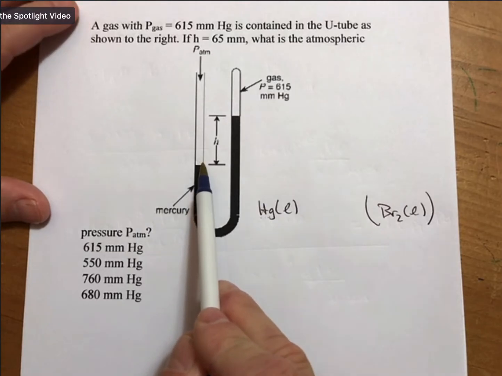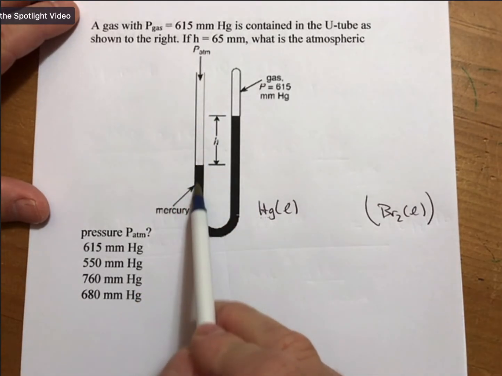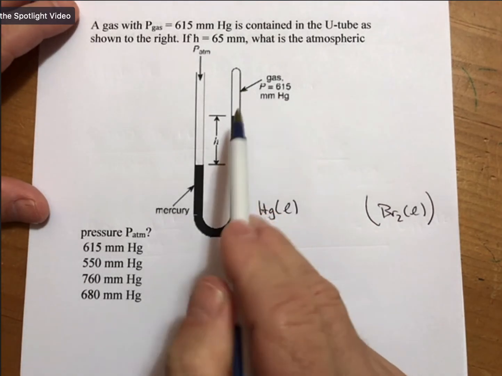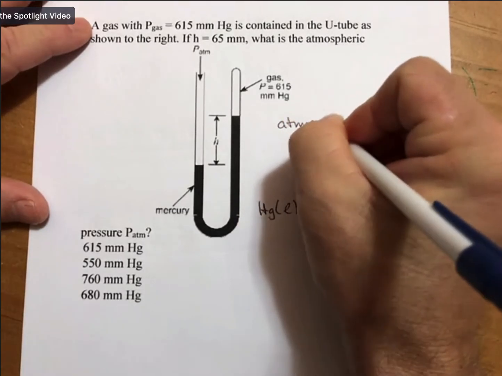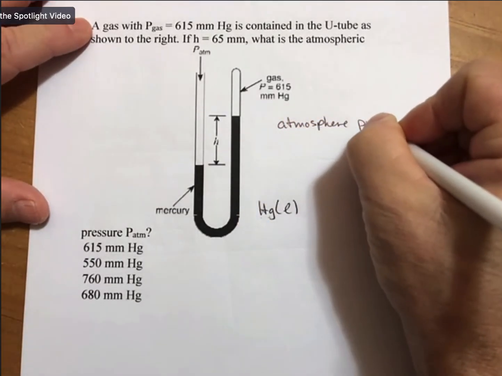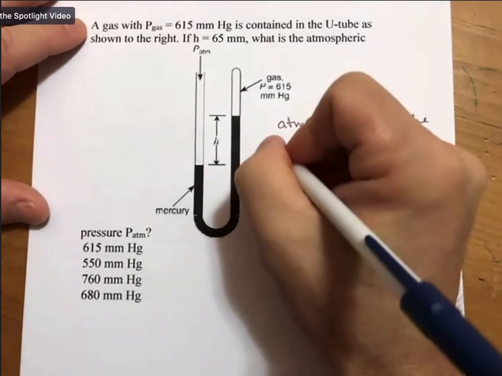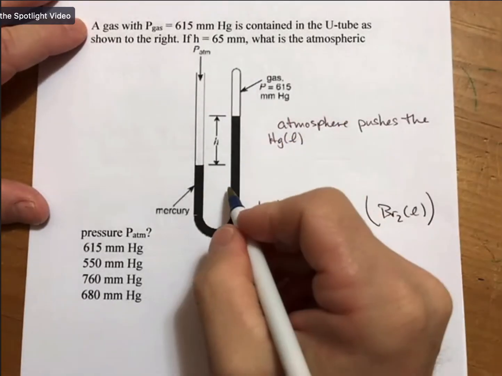And so far what we're seeing in this situation is that the atmosphere is pushing the liquid mercury farther down the tube than the gas.